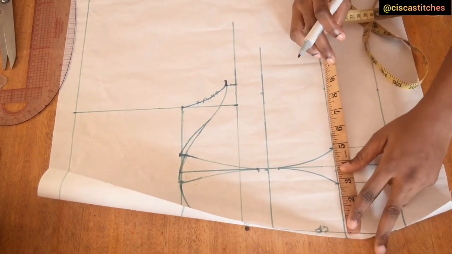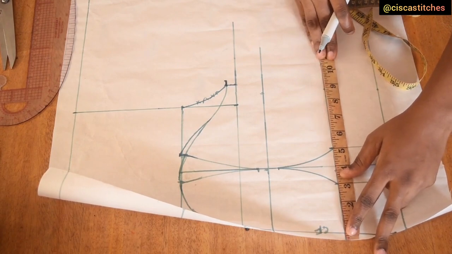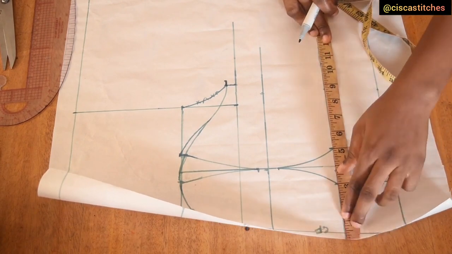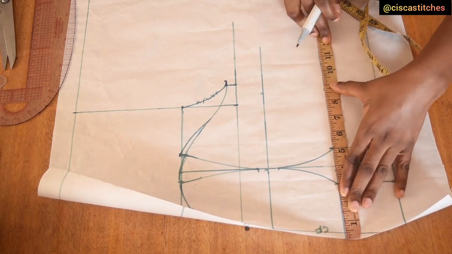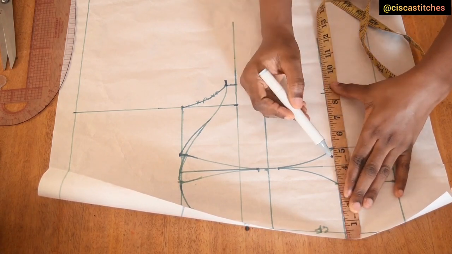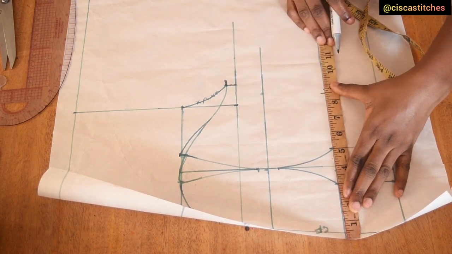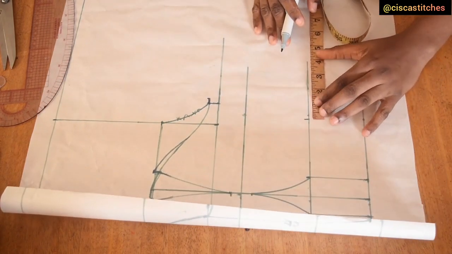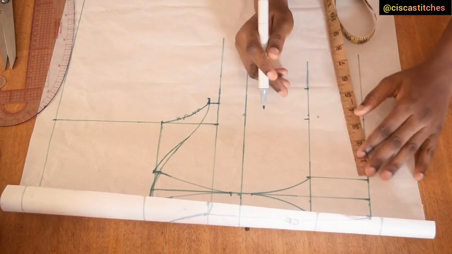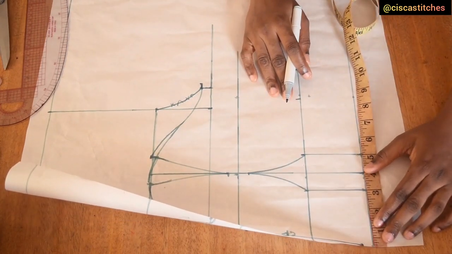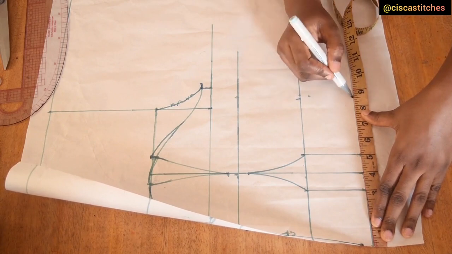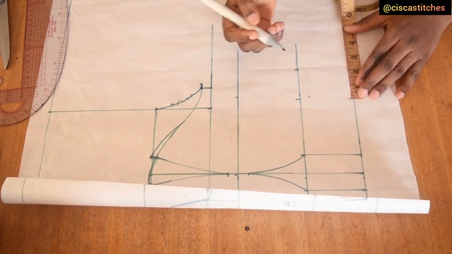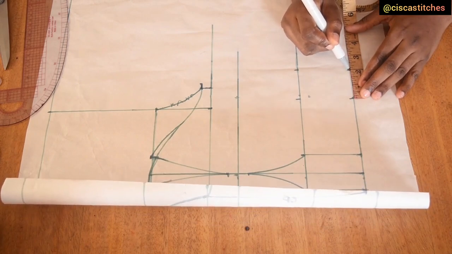I'm going to come to my under bust. My under bust is 34 inches. 34 divided by 4 is 8.5. So I'll come right here and mark 8.5. I'm taking that of 1 inch on both sides, that is 2 inches. I'll come right here and mark that 2 inches. Okay, then I'll repeat the same thing for my waist. My waist circumference is 34 as well. 34 divided by 4, 8.5. My dart is 2 inches. I'll come right here and mark that 2 inches.